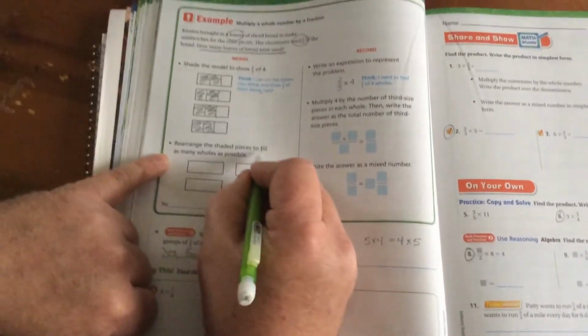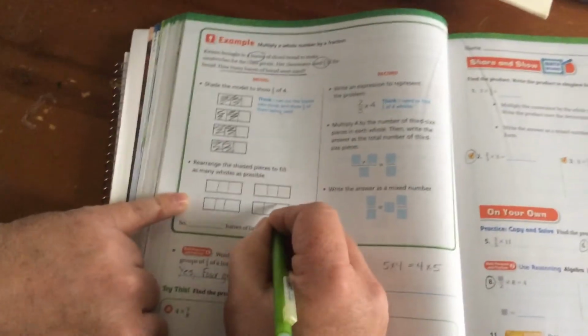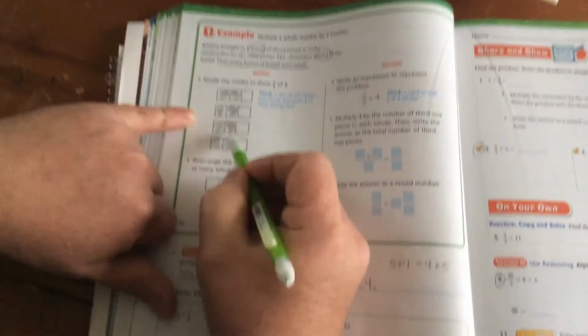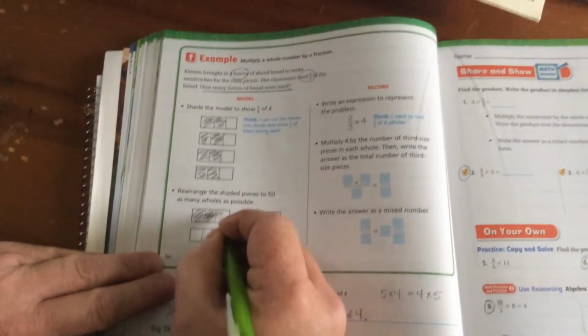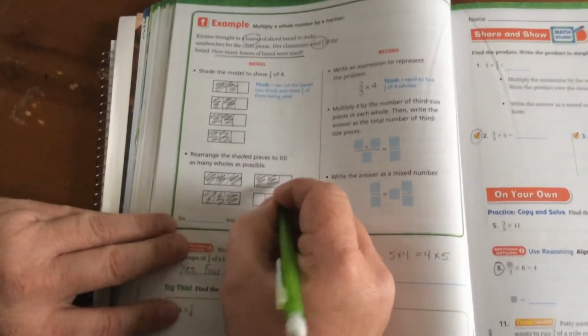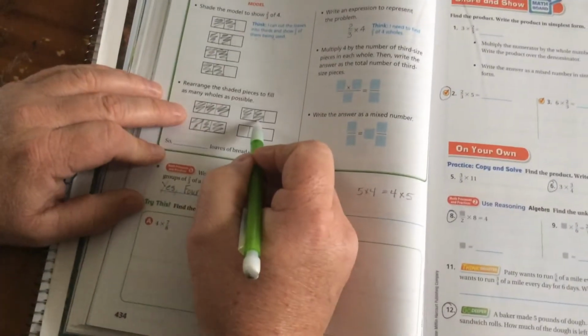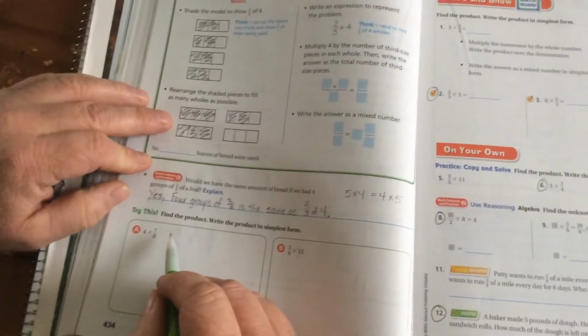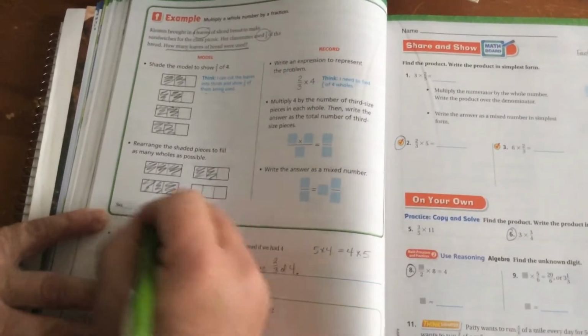We're going to rearrange the shaded pieces to fill as many holes as possible. So again, we need to divide into thirds, and we need to shade in 2, 4, 6, 8 slices. 1, 2, 3, 4, 5, 6, 7, 8. Okay, so there are 2 and 2/3. 2 and 2/3 of the loaves of bread were used.